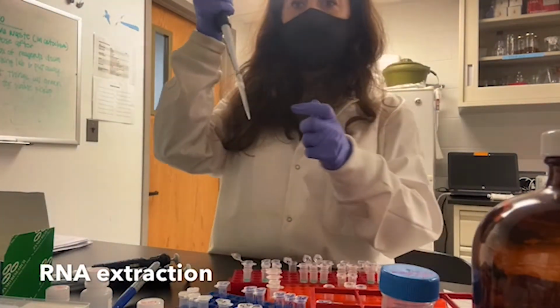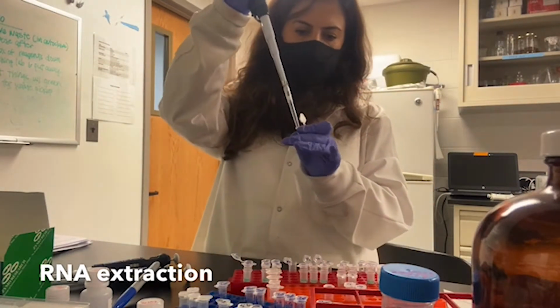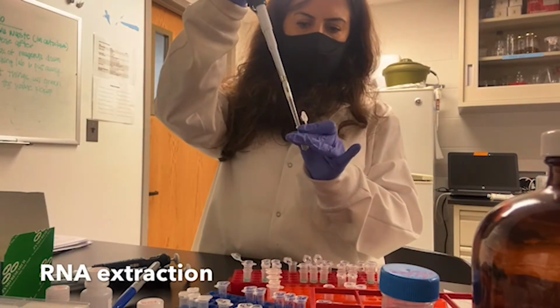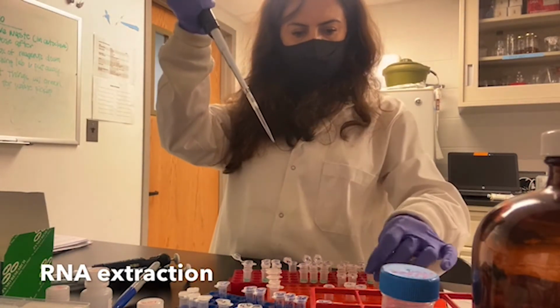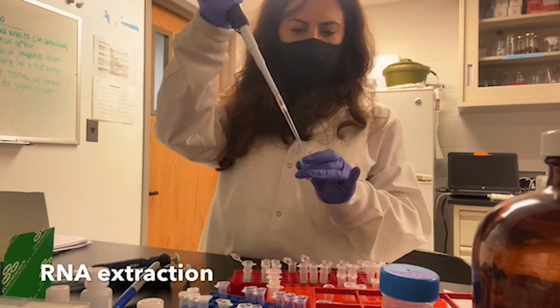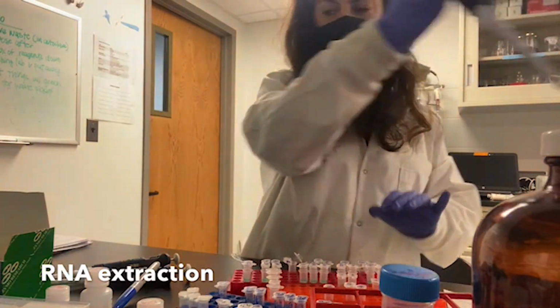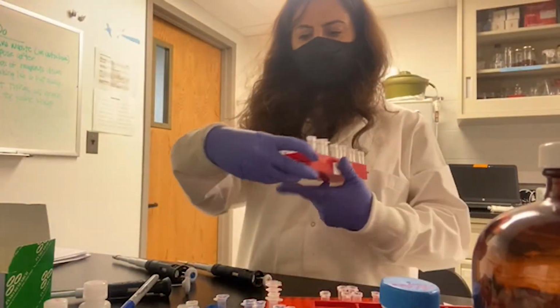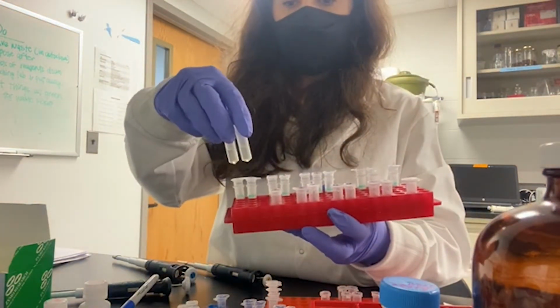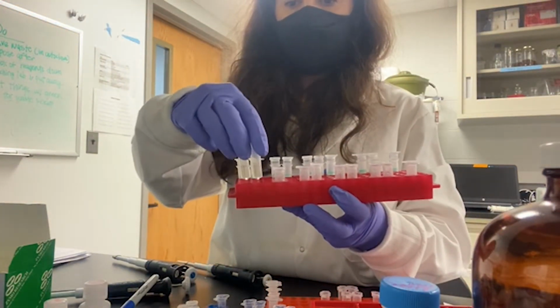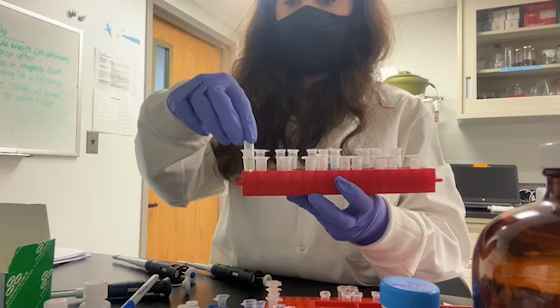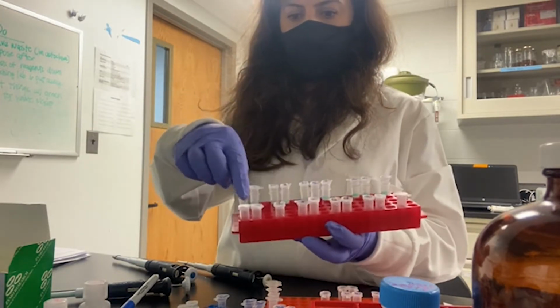Vortex it, to homogenize my samples, taking 250 microliter, adding to my lysis buffer, and I will do the same for the rest of my samples. So I added all my samples into lysis. Each sample is in a different tube.